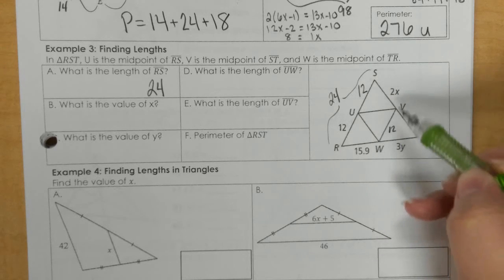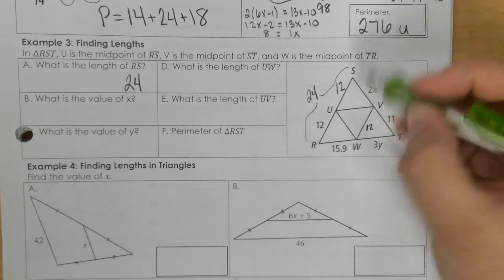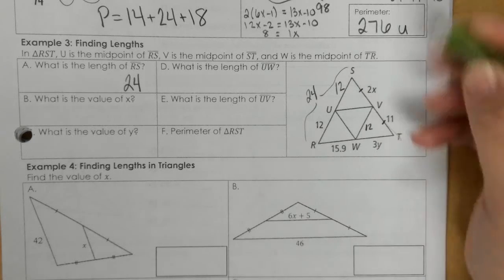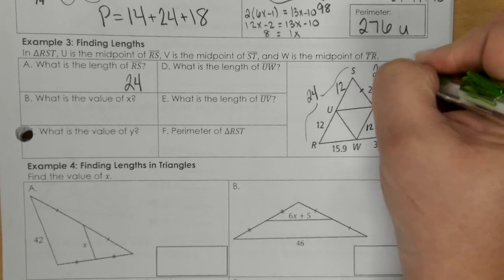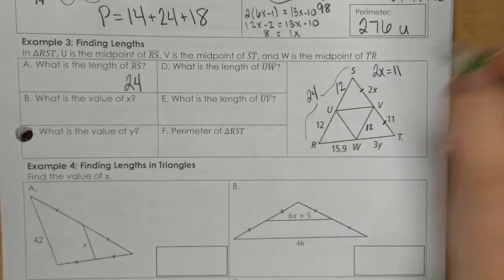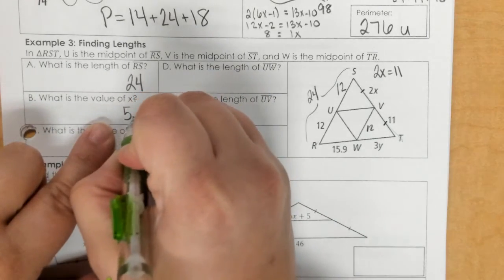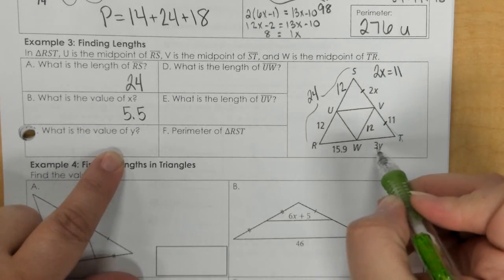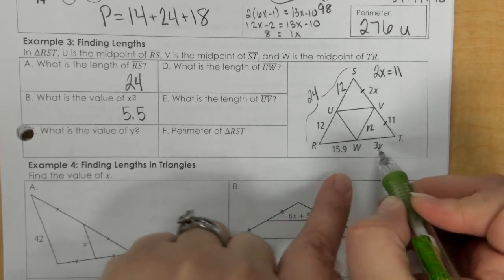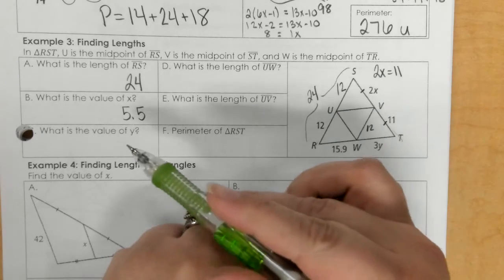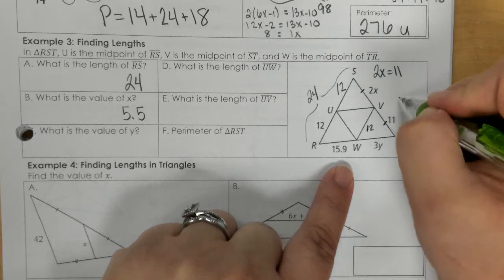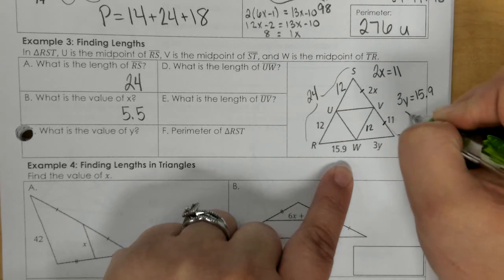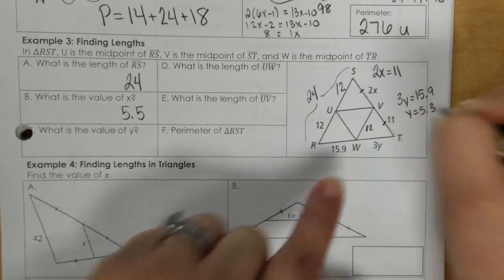Then let's find X. So for X, we know that these two pieces here are congruent since V is a midpoint. So 2x equals 11. If I divide by 2, we get 5.5. For Y, 3y equals 15.9. And so if I divide by 3, we get 5.3.